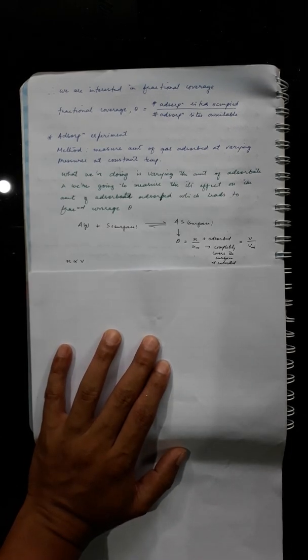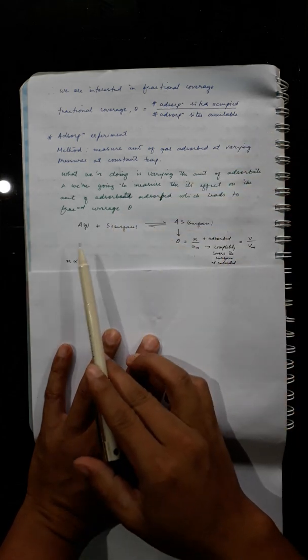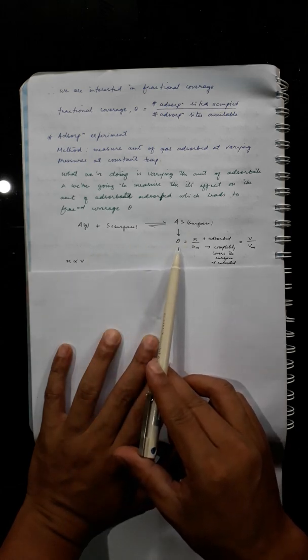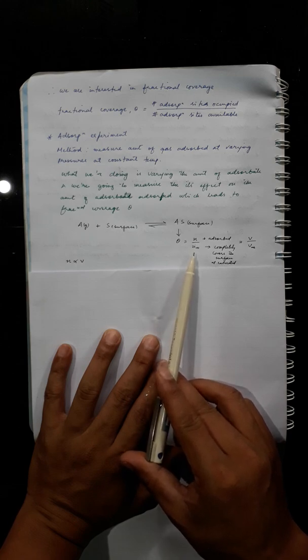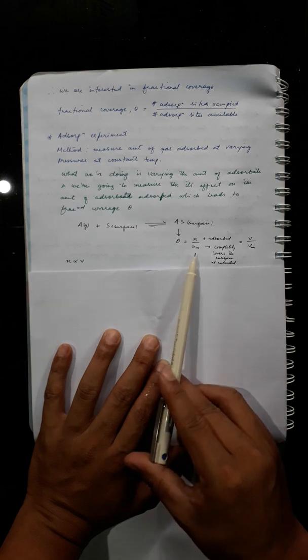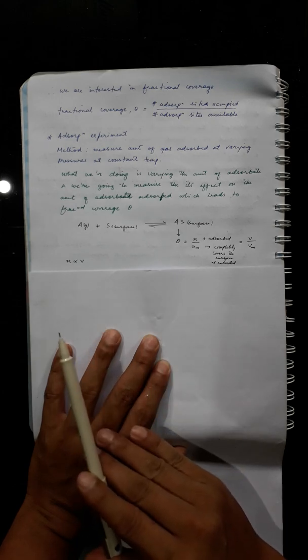So what we are doing here is varying the amount of adsorbate, and we are going to measure the effect on the amount of adsorbate that is adsorbed, which leads to fractional coverage, that is the number of adsorption sites occupied over the number of adsorption sites available. So if this is the equilibrium, once the gas gets adsorbed on the surface, that will be our fractional coverage theta, and that will be nothing but the number of moles adsorbed over n infinity, which is the complete coverage of the surface of the adsorbent.